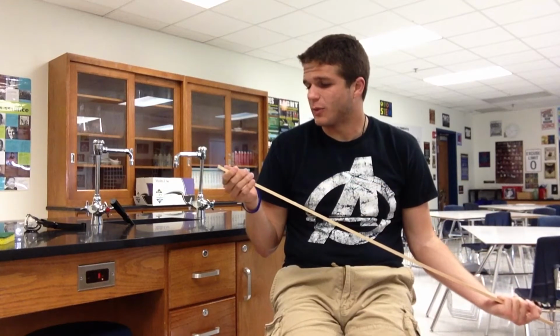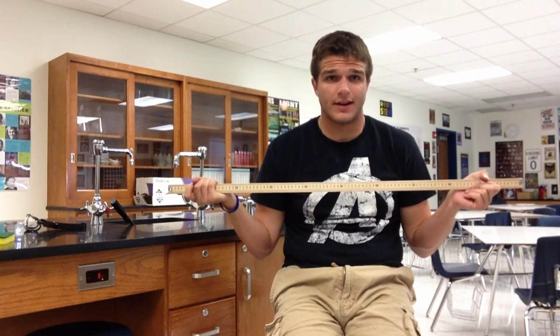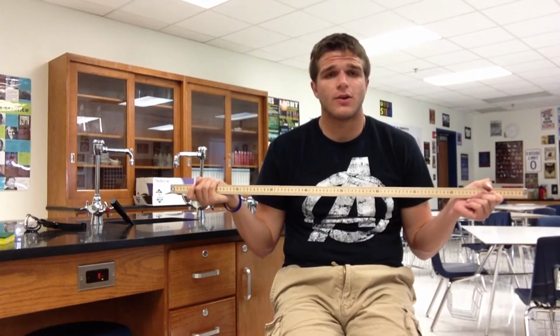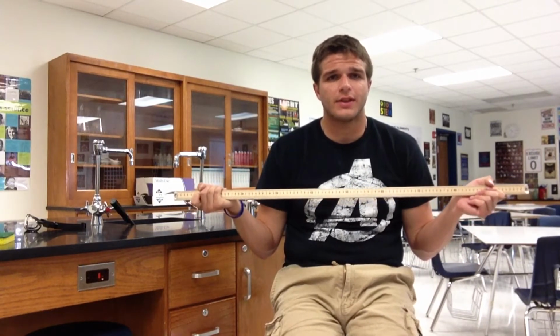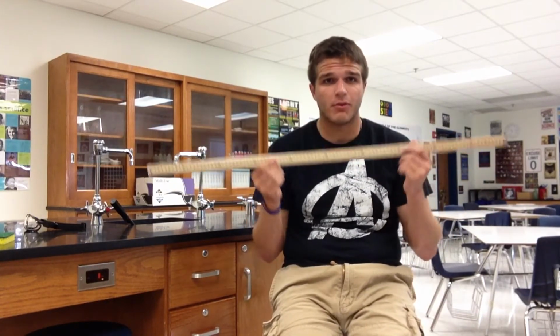Then in each one, you can see multiple lines that indicate the millimeters that are in that line as well. So millimeters and centimeters are both demonstrated on the meter stick, making up 1 meter. So that's not the only thing though.